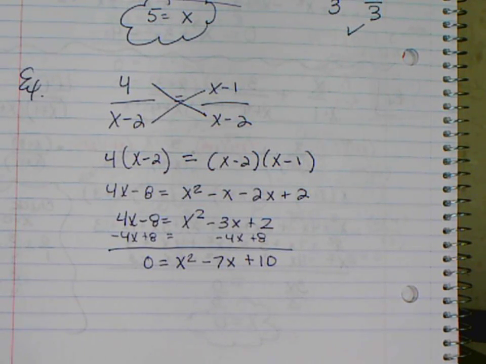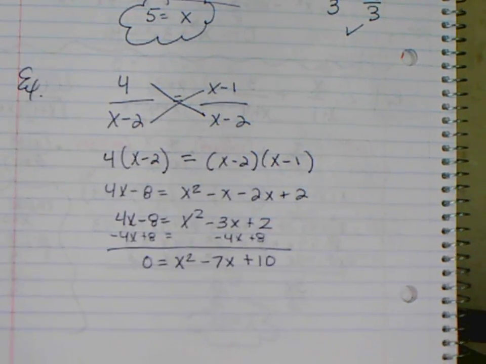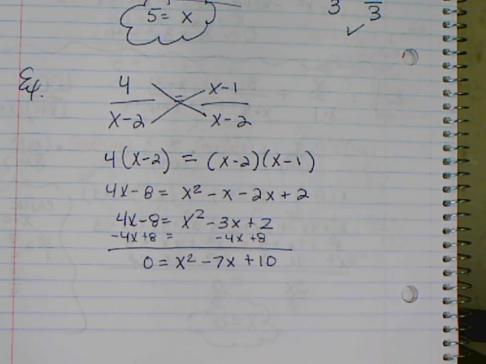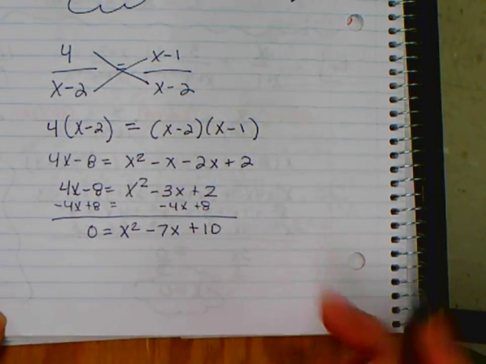But I haven't solved anything yet. It's a quadratic, which means I'm going to get 2 solutions, but in the last one I only got 1 solution. So is that weird? One of them's going to be extraneous, right? So let me try to factor this.